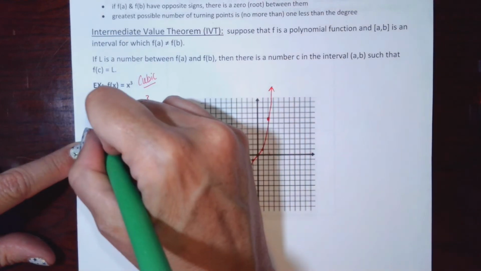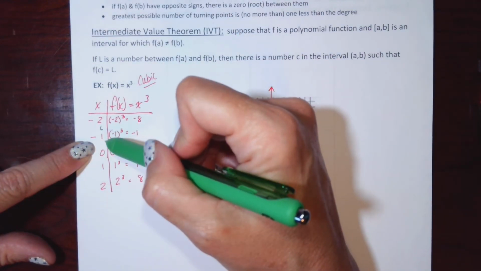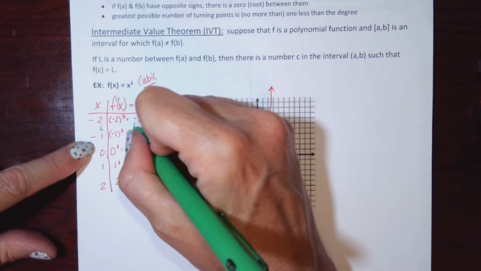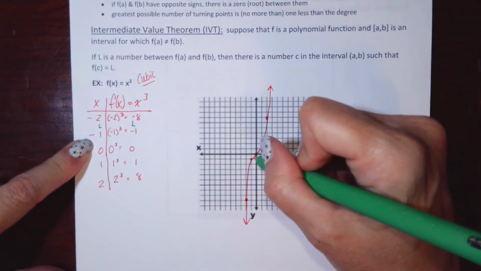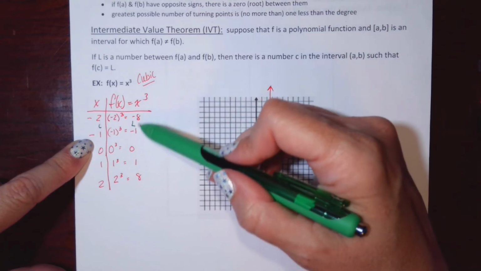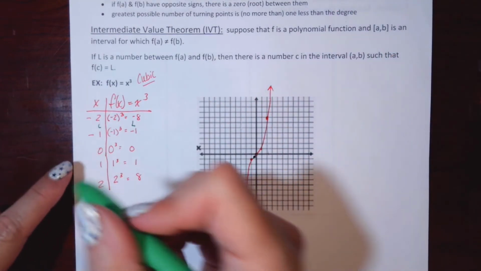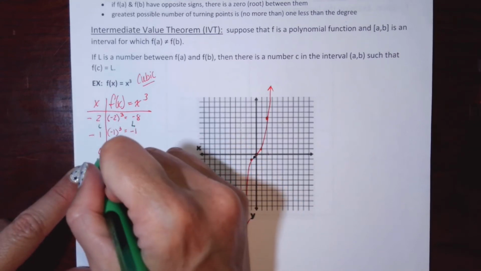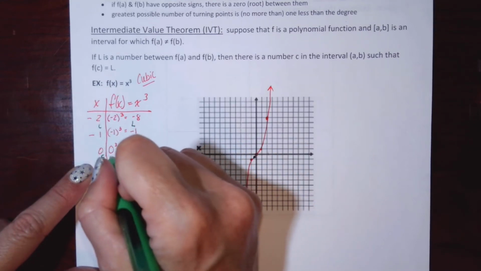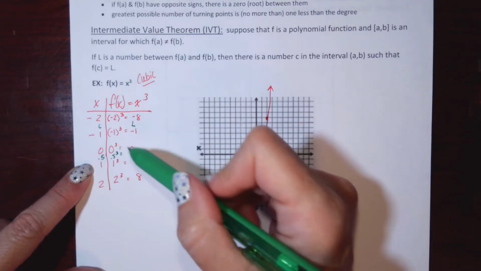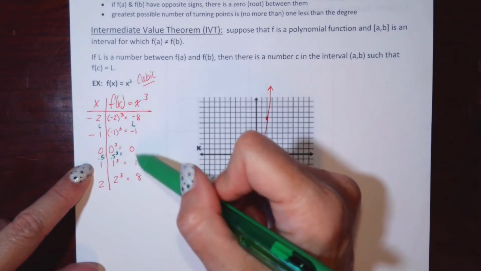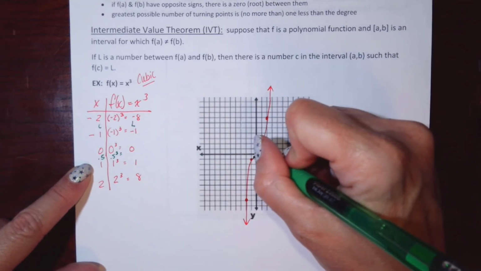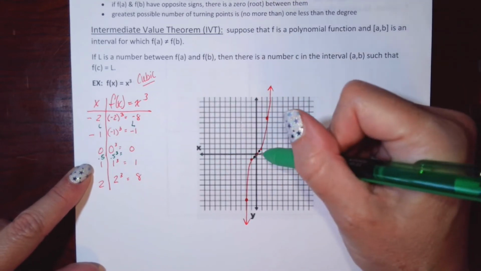I know that if I pick any number between -2 and -1, let's say -1.5, -1.7, that is going to give me a function value that fits between those function values. If I pick a value between 0 and 1, let's say I pick 0.5 and I cube it, 0.5 cubed, well, I know that whatever this is, it's going to be between 0 and 1 here, because I know that I'm going to end up with a point right there.